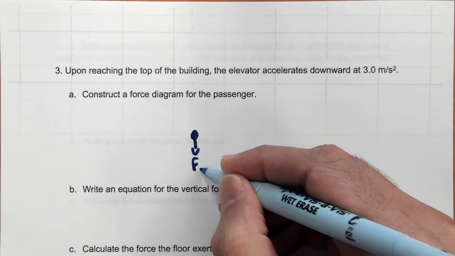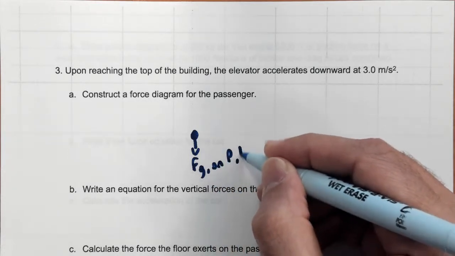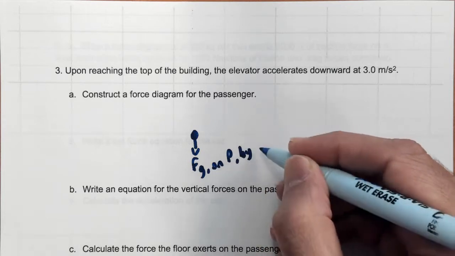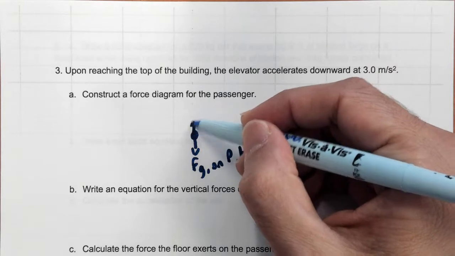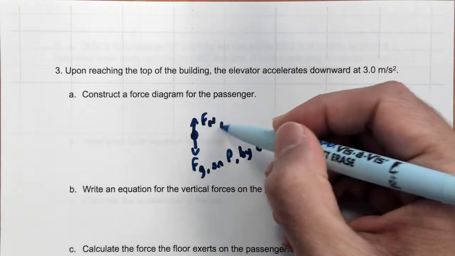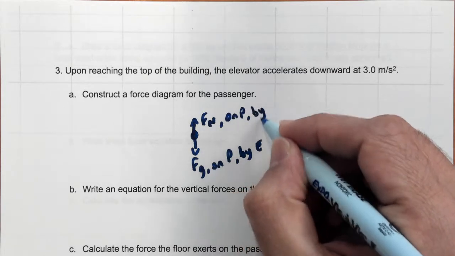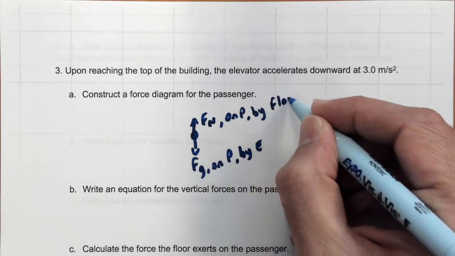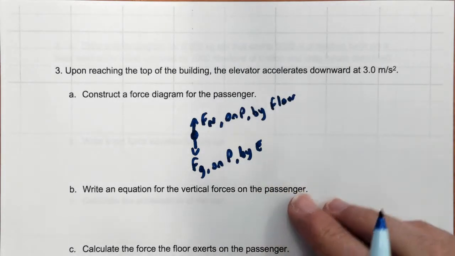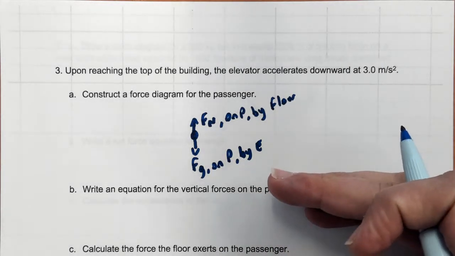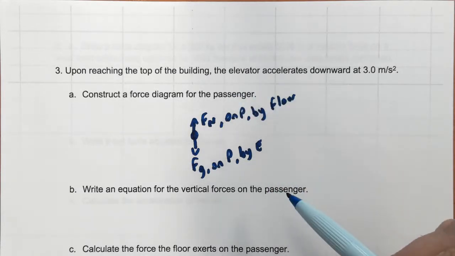gravitational force on person by Earth, and there is a normal force right here on person by floor. Okay, so I am not going to show an equality sign because the forces are not equal, because the object accelerates downward.